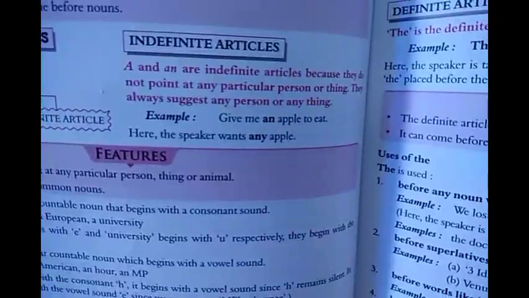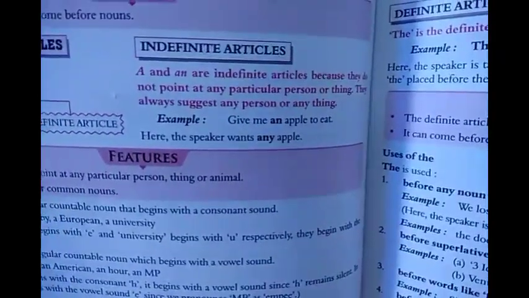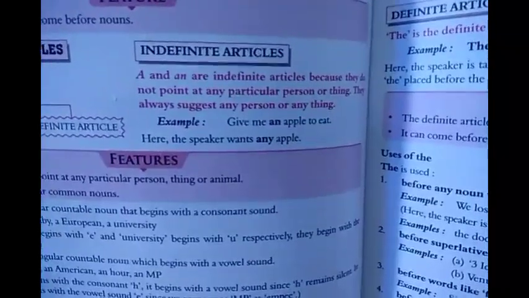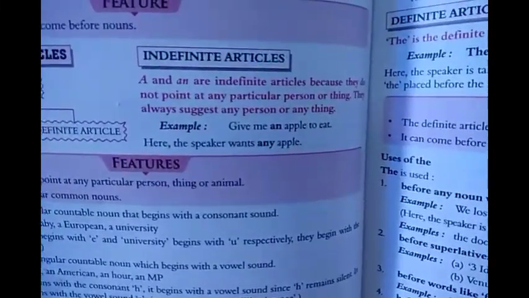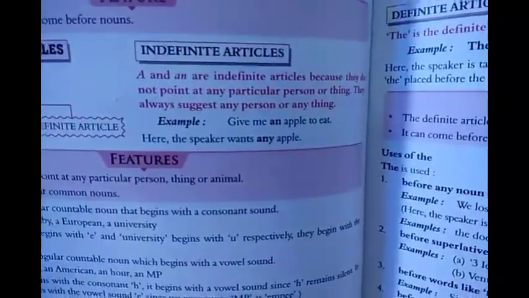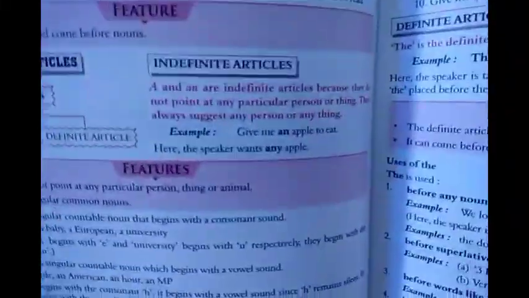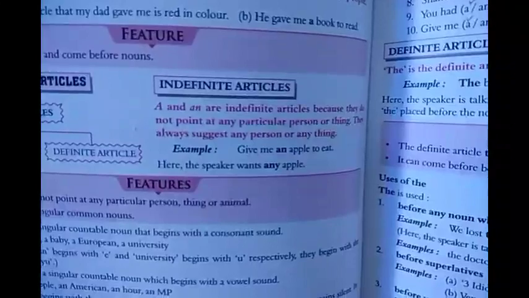Now, for example, here it is given, give me an apple to eat. Now, in this sentence, give me an apple, it can be any apple which the speaker is asking for. Give me an apple to eat. Okay? So, any apple the speaker is asking. So, therefore, it will be an indefinite article.